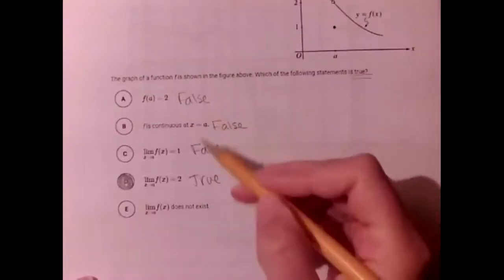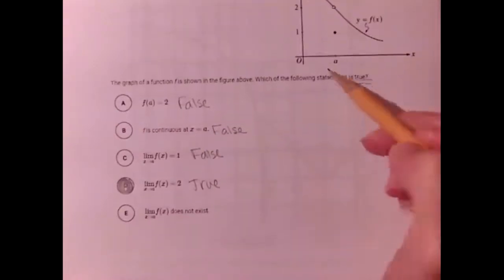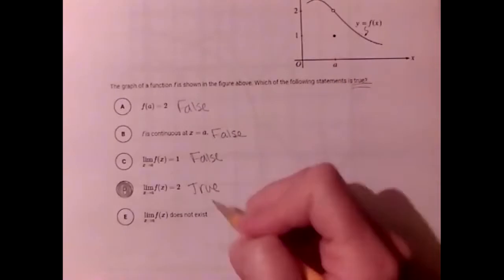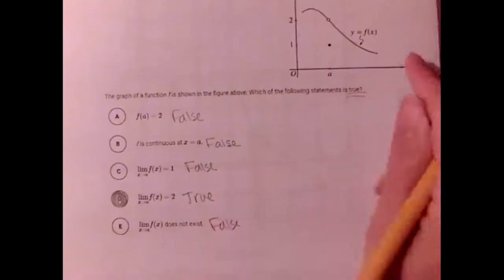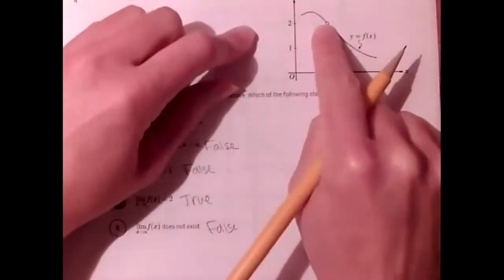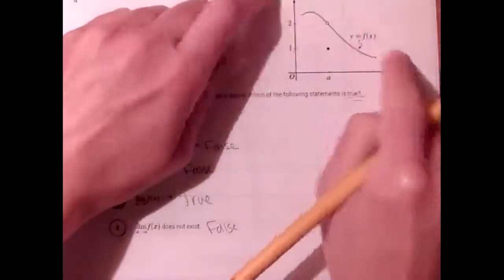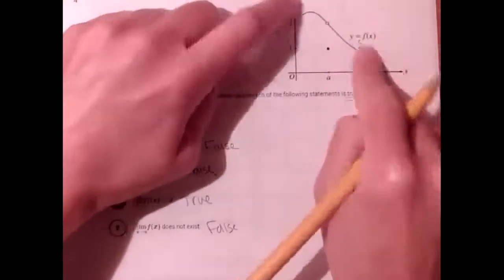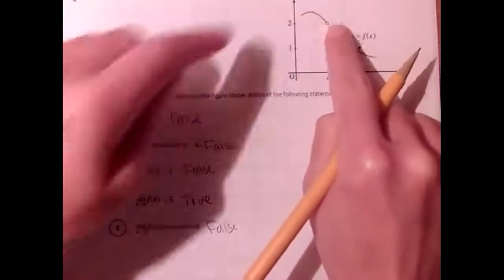But again, I'm going to go through all of them. And then this one says the limit as we approach A does not exist. Well, that's false. We just said that that limit equals 2. I realize there's a hole there, but it doesn't matter. If we zoom in on the point, both sides are going to the same value, which is 2.